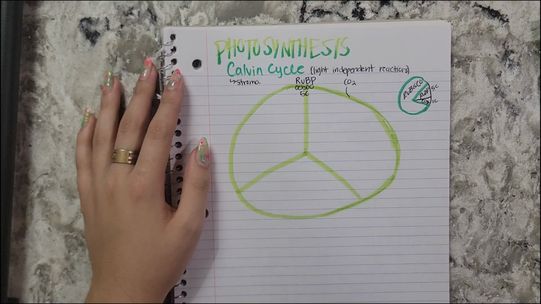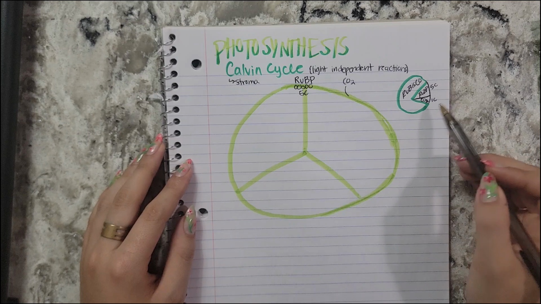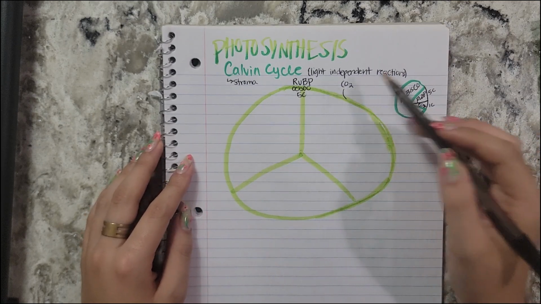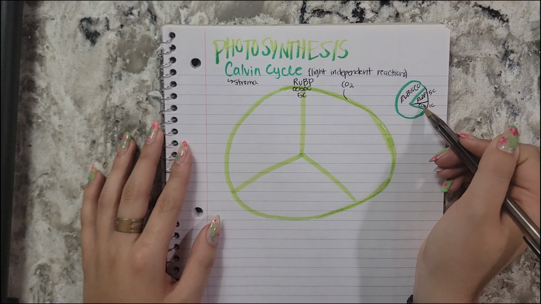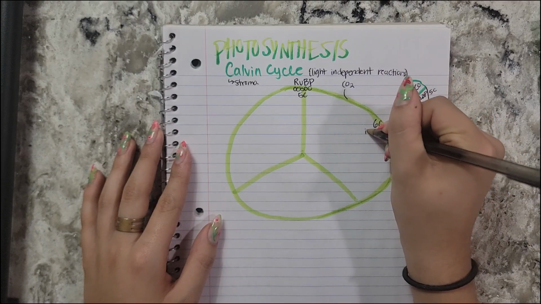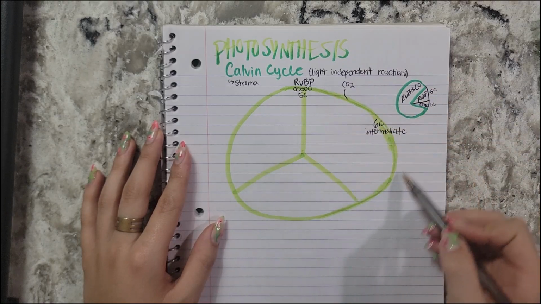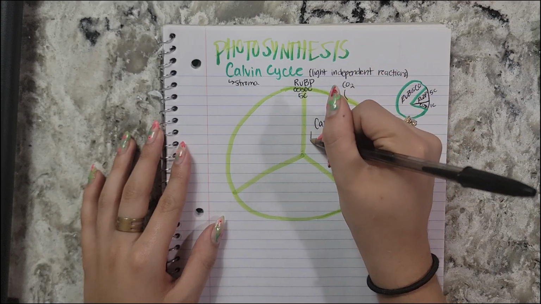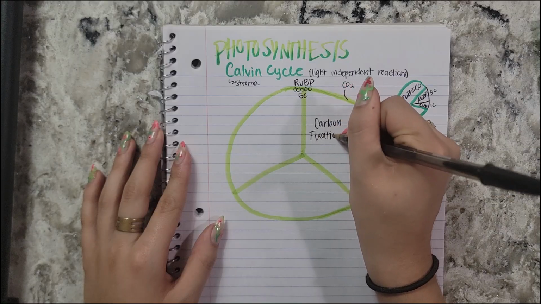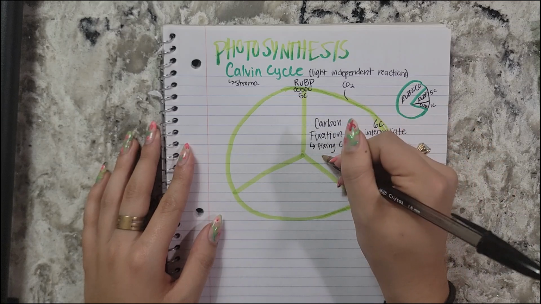Okay, so Rubisco, which is the most abundant enzyme on Earth, by the way, because it's in all plants, because you need this for photosynthesis, is very important because it's binding. This is our first step of the Calvin cycle. So we have now made a 6-carbon intermediate. So this RuBP is bound with this CO2 and it makes a 6-carbon intermediate. So this step, this chunk of our circle, is called carbon fixation. And that's because we are fixing carbon. Pretty self-explanatory. Fixing specifically our carbon dioxide with our RuBP.